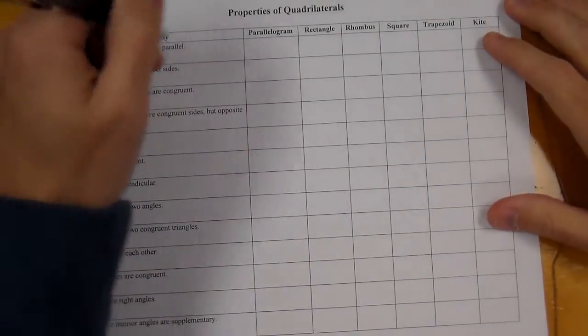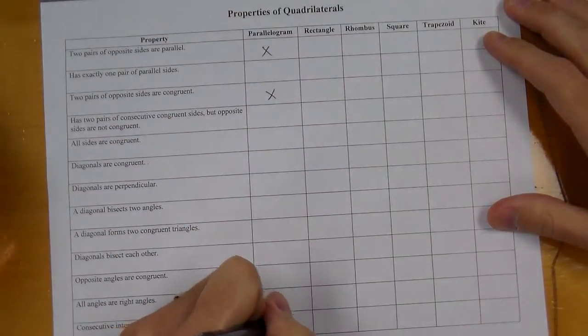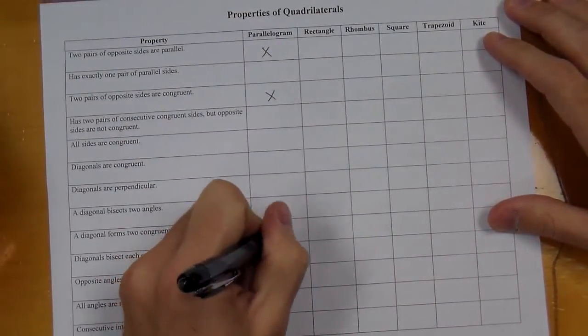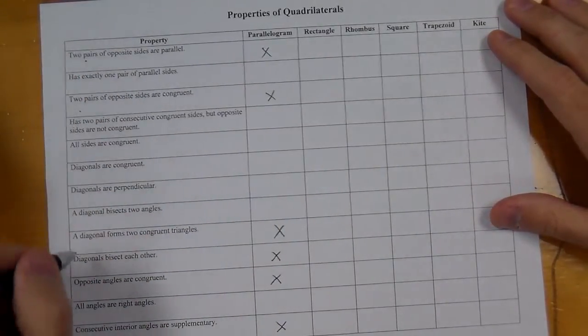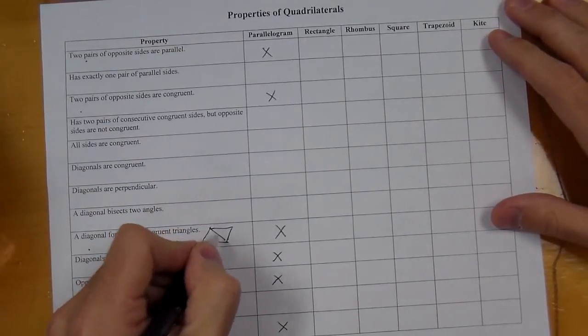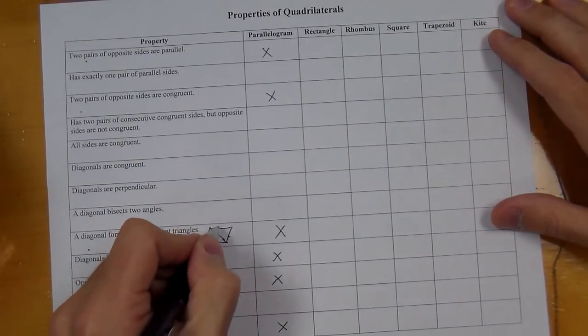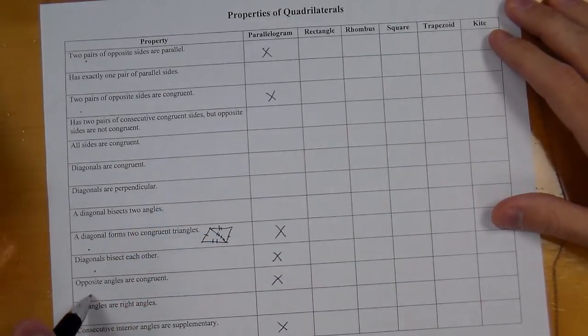So first thing I'm going to do is go through and mark in all my parallelogram properties. So 2 pairs of opposite sides parallel, 2 pairs of opposite sides congruent, diagonal forms 2 congruent triangles is one that works for a parallelogram. We can go like side, side, side for that congruence. Diagonals bisect, opposite angles are congruent, and consecutive angles supplementary.